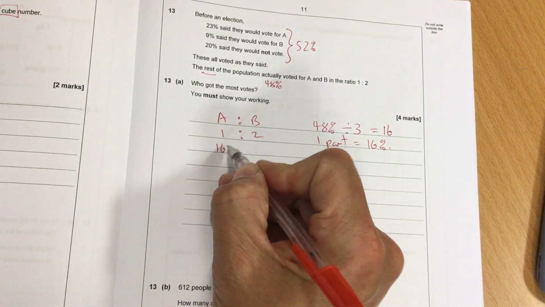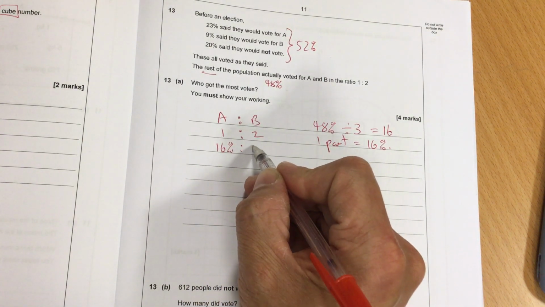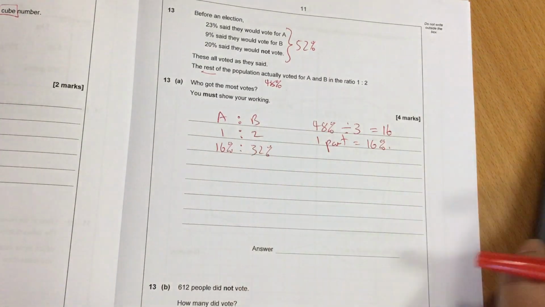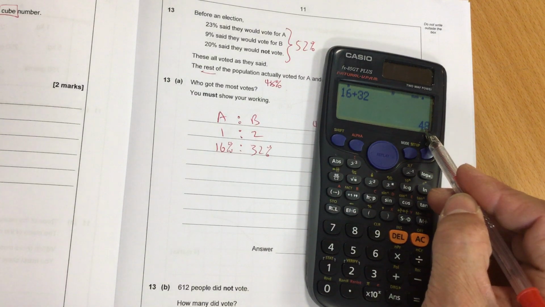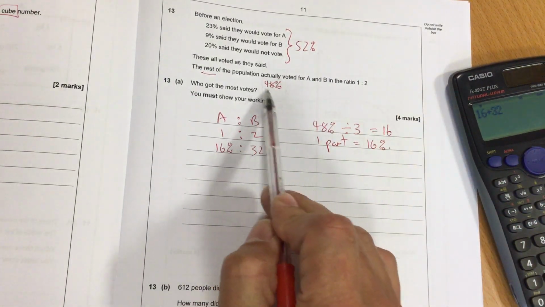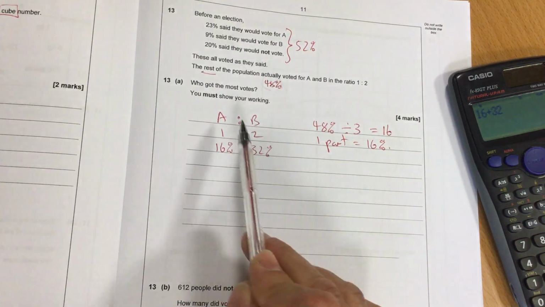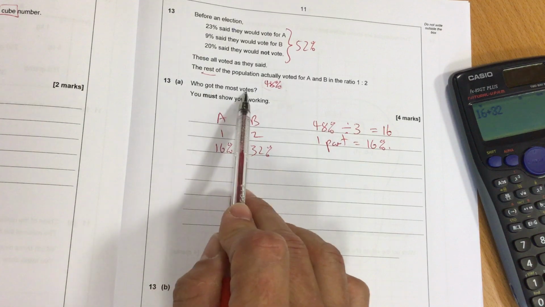1 part to A and 2 parts to B. 2 times 16 is 32%. Now I'm just going to check. I'm going to add 16 plus 32, and I get back to my 48% that I was looking for here. So I've allocated the rest of the population, this 48%, between A and B in the ratio of 1 to 2. Who got the most votes?